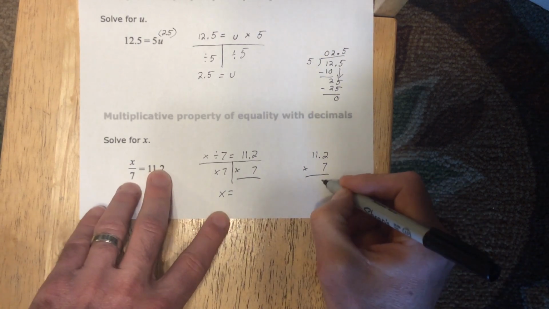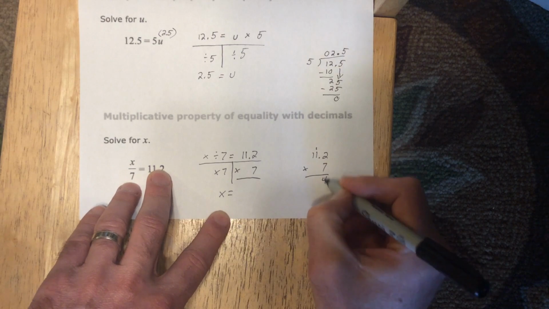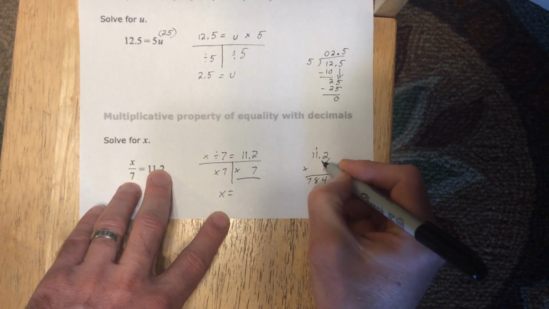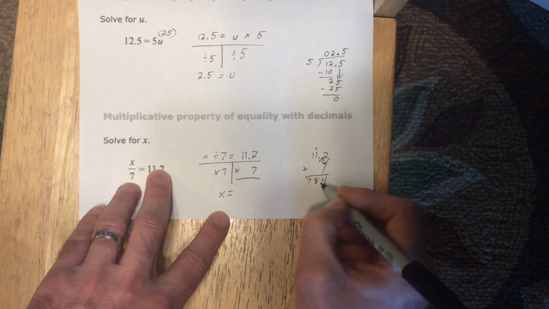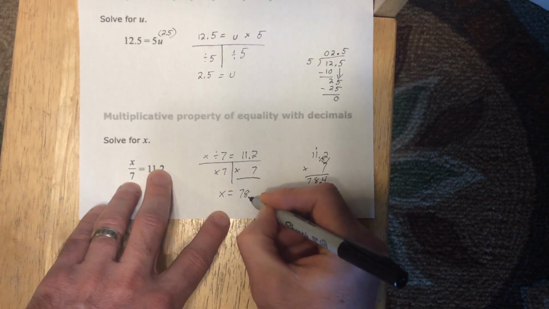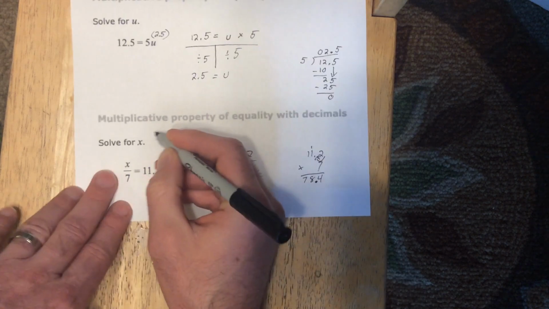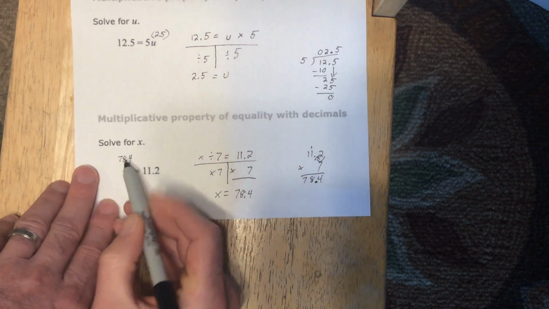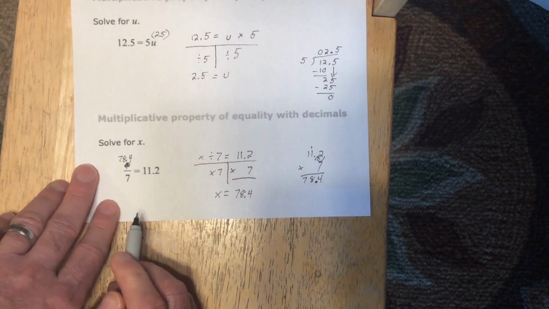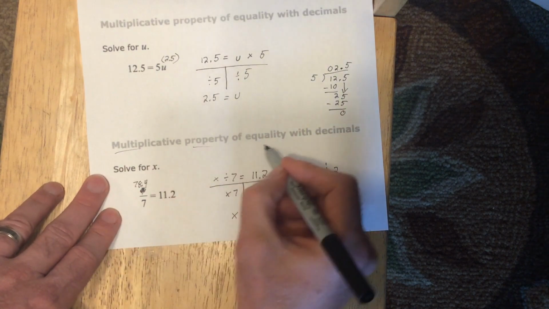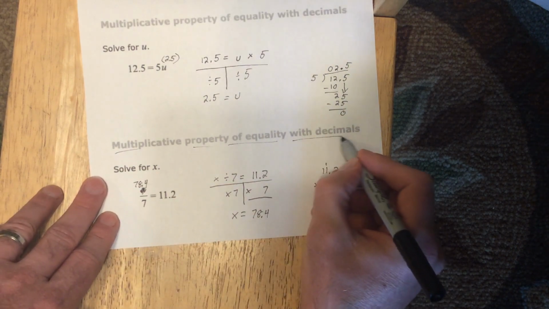Okay, so I'm going to ignore my decimals until the end. And then I'm going to count how many spaces I have in both factors. So my answer is 78 and 4/10. If I plugged in 78 and 4/10 over here, 78 and 4/10 divided by 7 is going to give me 11 and 2/10. All right, so that's our multiplicative property of equality with decimals.